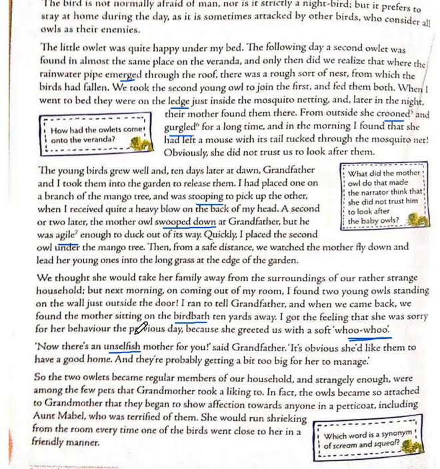And also there is another cause, that they are probably getting a bit too big for her to manage. The owlets are now quite grown up, so the mother owl will not be able to handle or manage them, or give them as good care as the narrator and his family will.